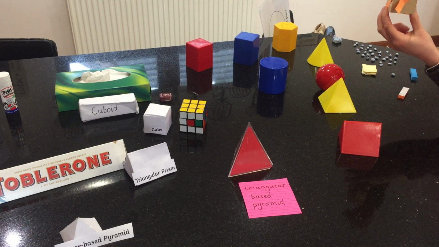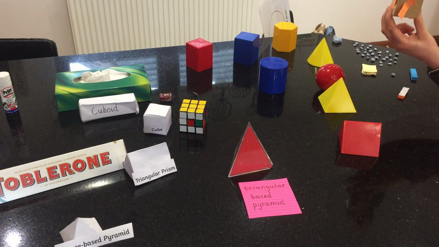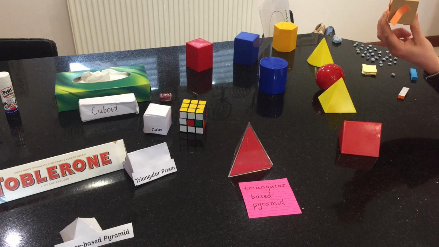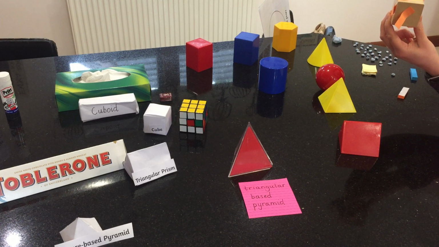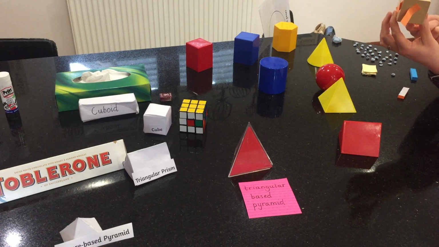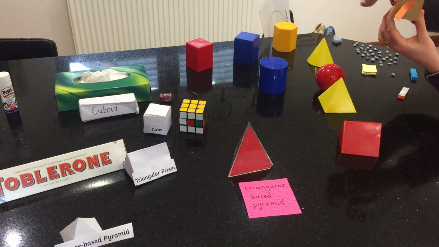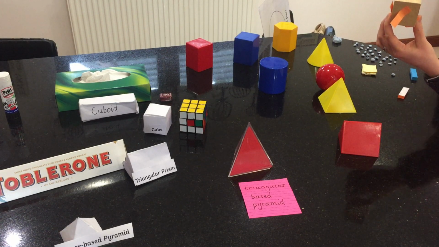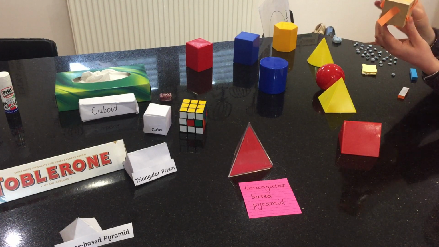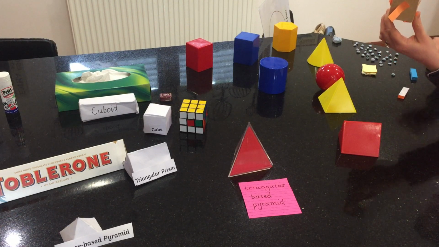So this face and this face meet along this edge. And we can count the edges: 1, 2, 3, 4. And then it has the same at the bottom, 1, 2, 3, 4. And it also has 4 round the outside. So that gives it 12 edges altogether.